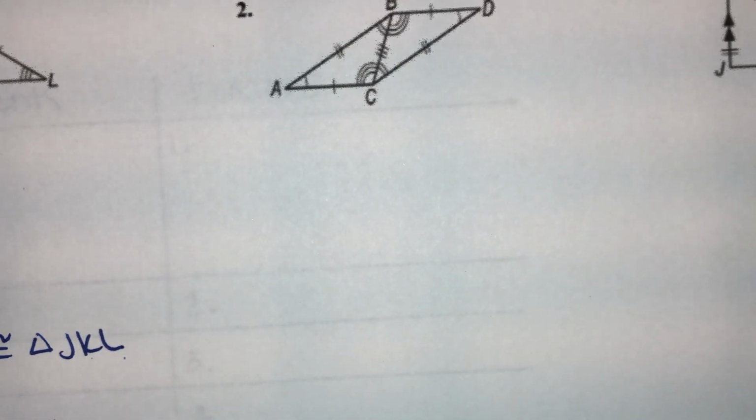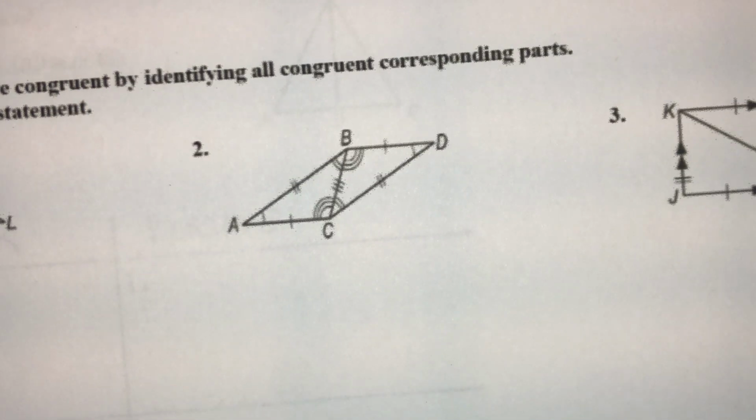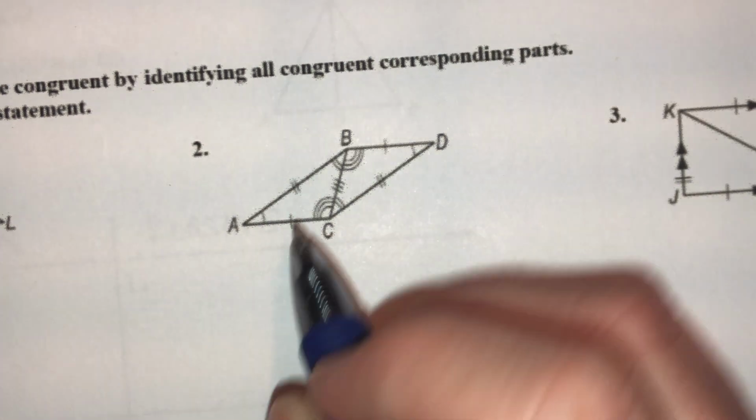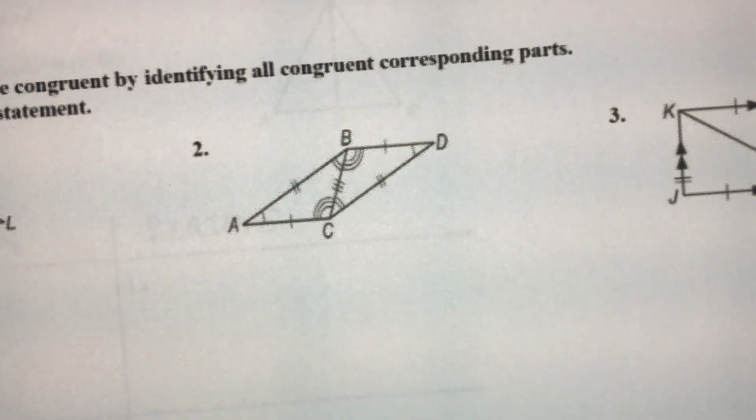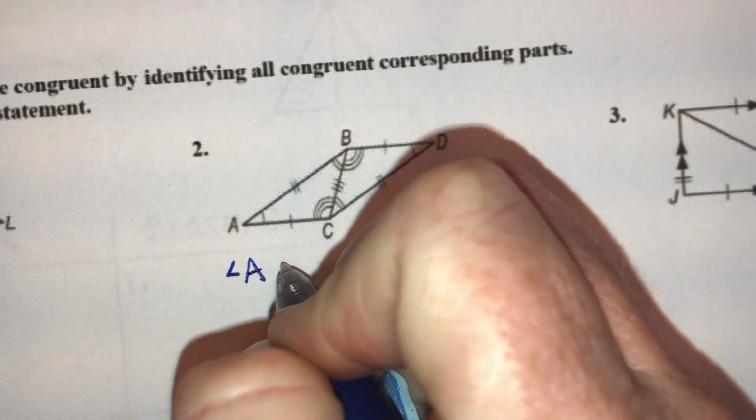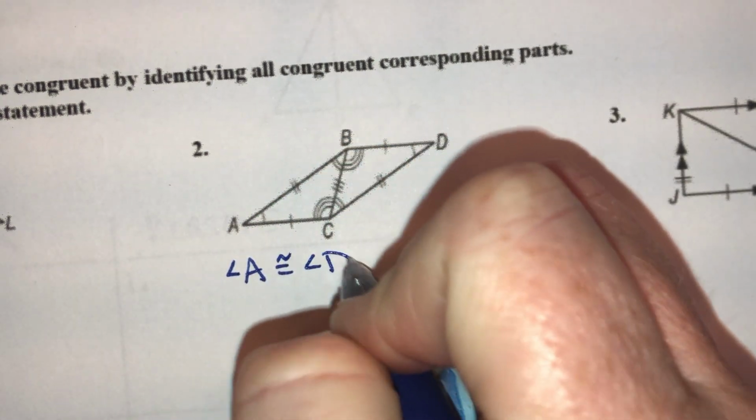Okay, number 2. Looks like a parallelogram, but I've got 2 triangles here, right? So I'm going to mark everything congruent. I'm going to start with my angles. Angle A here is marked congruent to angle D. Angle A is congruent to angle D.